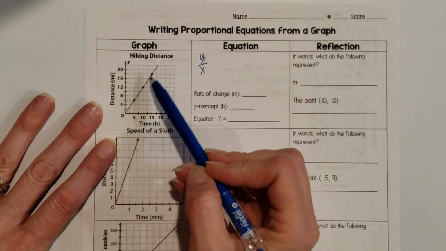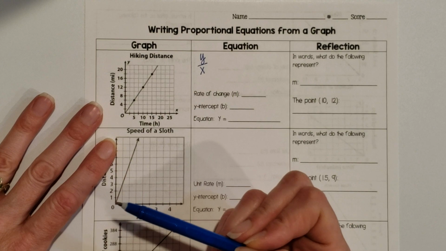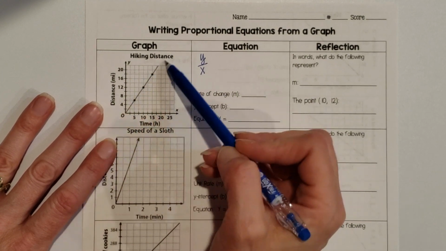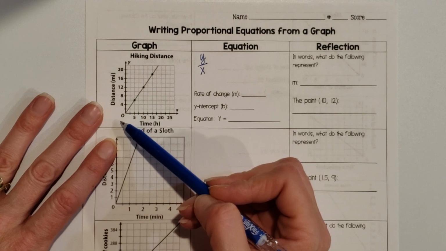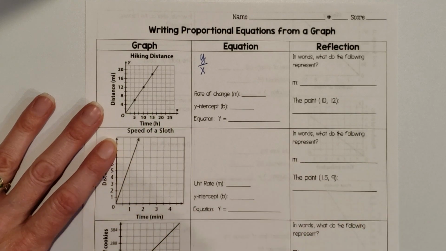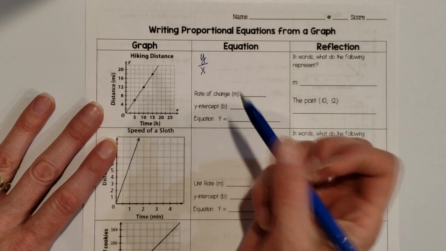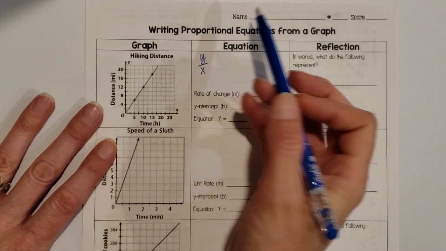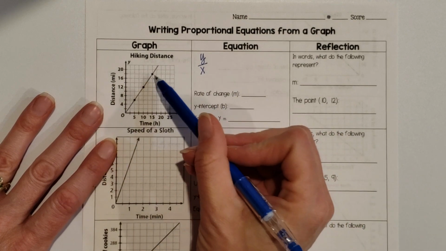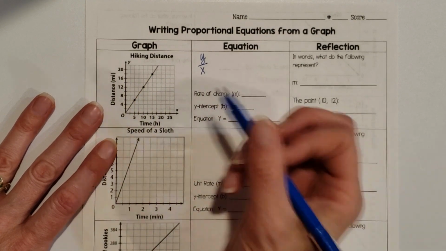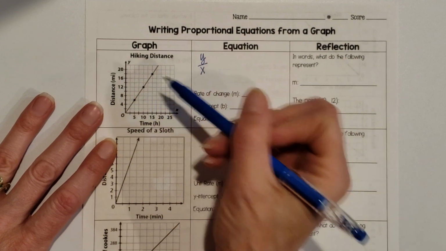You can see that this graph already has a couple different points on it. I know that this is proportional because it goes through the origin and it's a straight line, so I know that it has a constant rate of change. I just need to figure out what that constant rate of change is. You can pick any of these points, but you want to pick one that hits at a corner of the grid. So I'm just going to pick this one right here.